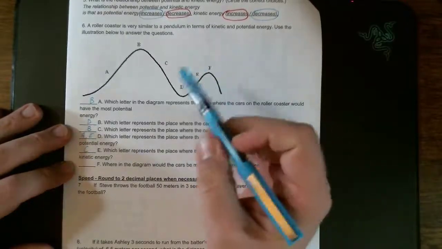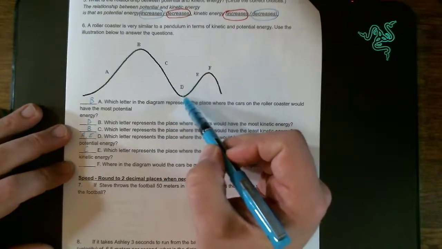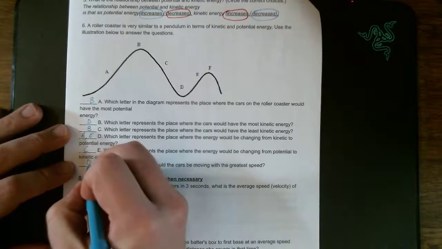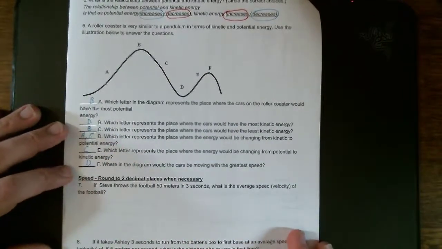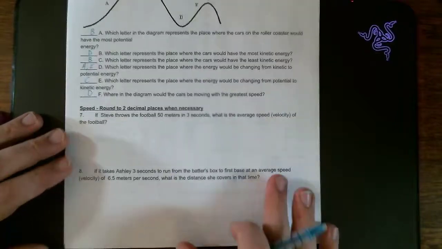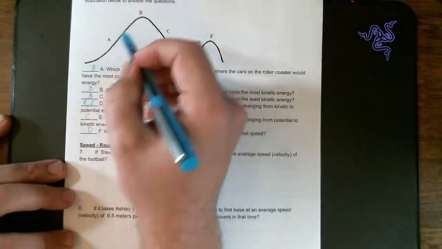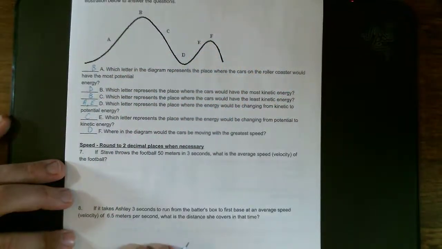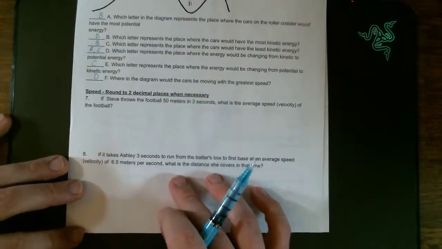Where in the diagram would the cars be moving with the greatest speed? So the fastest point. That's going to be our lowest point where we have the most kinetic energy, and that will be D. So, very good. Hopefully you can deduce potential and kinetic energies through something like a roller coaster for your exam.